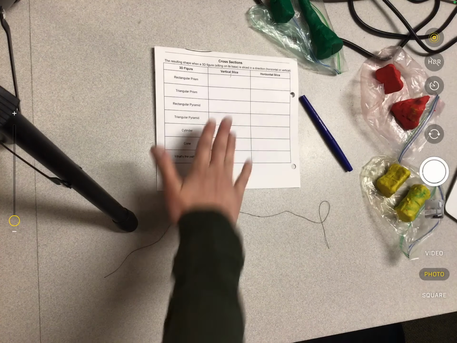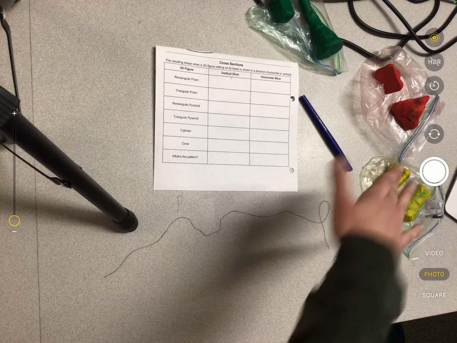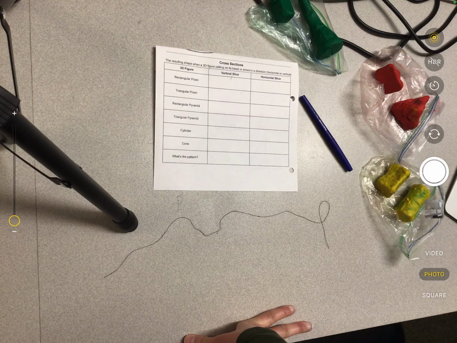Okay, hopefully you can see I have my table I'm going to fill out along with you, as well as some 3D figures that are made out of clay. We're going to slice them horizontally and vertically to talk about the 2D figures that result from those cross sections. So let's start with our rectangular prism.